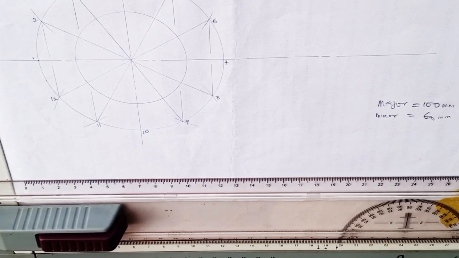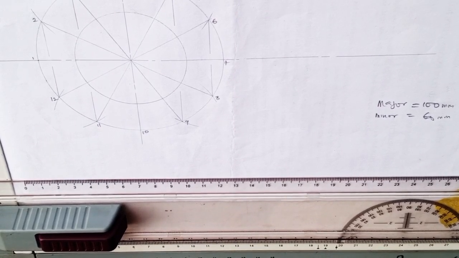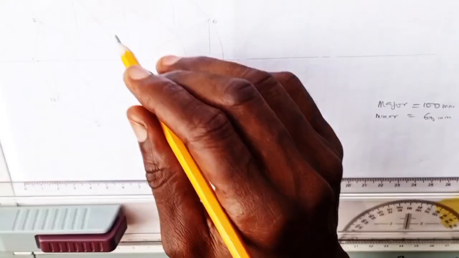Now, we have drawn vertical lines at every point on the circumference of the larger circle. Now we are going to draw horizontal lines from the points where the radiating lines cut the inner circle. These are the radiating lines, these radial lines.